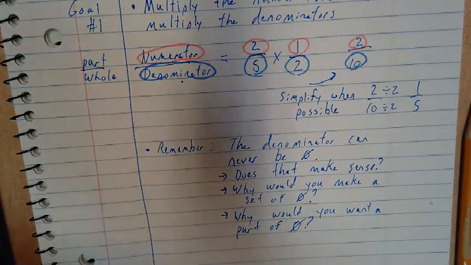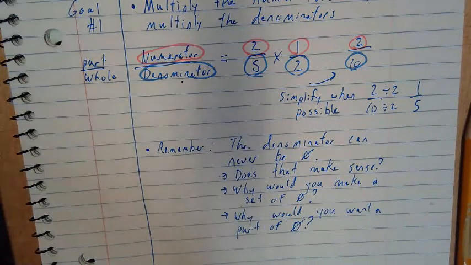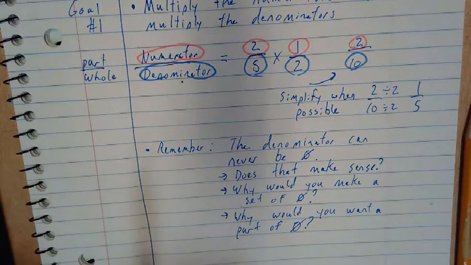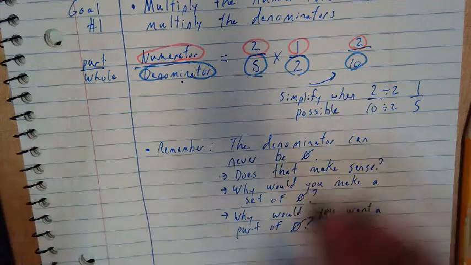Now, if you forget that, think of it this way. Does it make sense? Would you ever make a set of 0? Why would you want a part of 0? Okay, so if the denominator is 0 and you have 1 out of 0, does that really make sense? Anyways, we're going to go over the got it's and see what you think, okay?